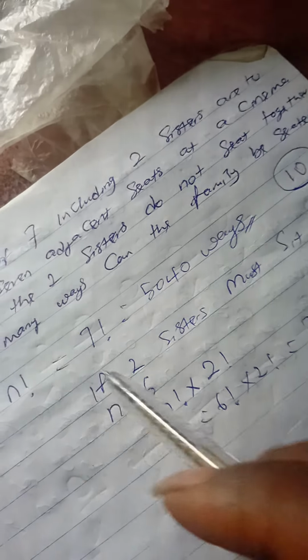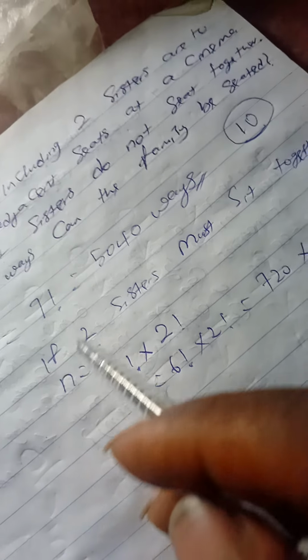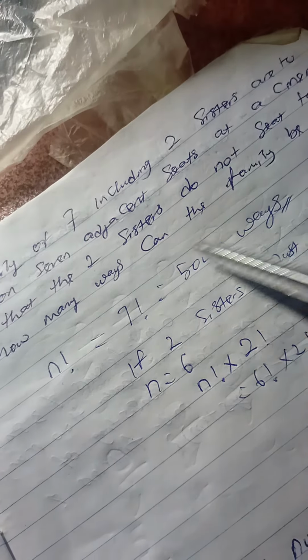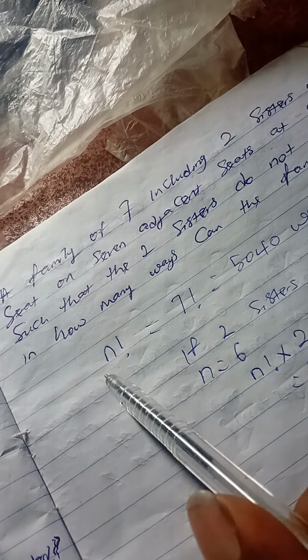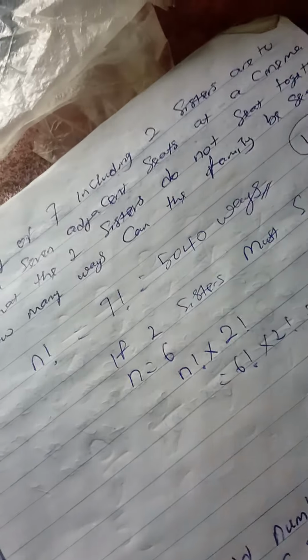So that's it. In how many ways can they be seated such that the 2 sisters do not sit together? So you find such that the 2 sisters must sit together, which is this. Subtract it from the whole thing, n factorial, 7 factorial. If it is circular, this will be n minus 1, but it's adjacent, it's a linear setting, so n factorial.